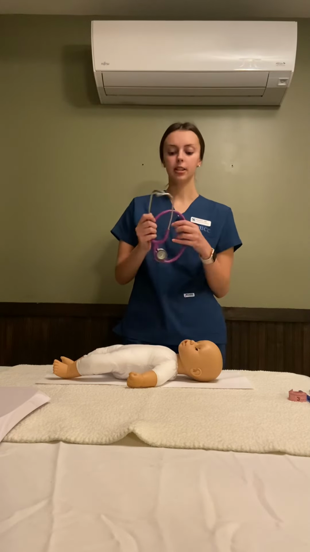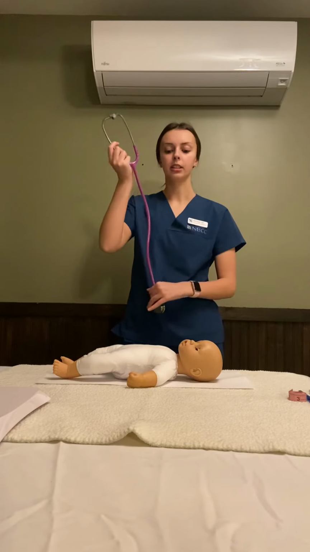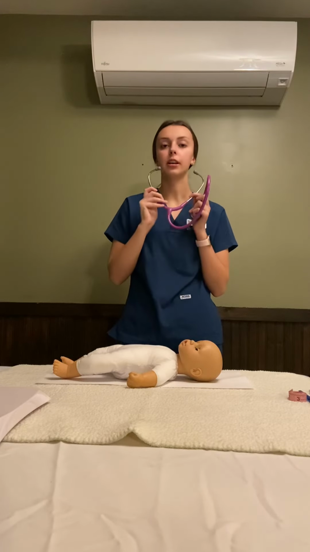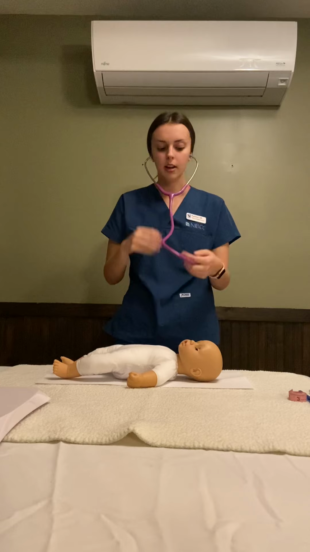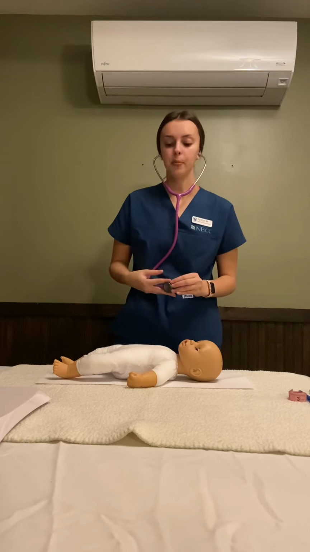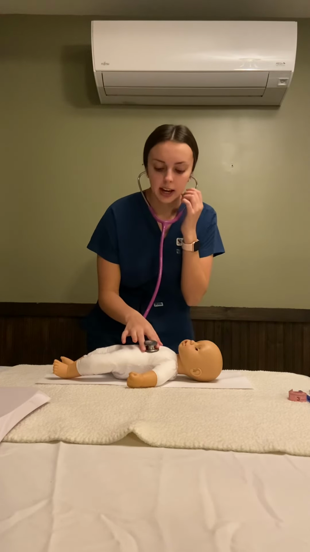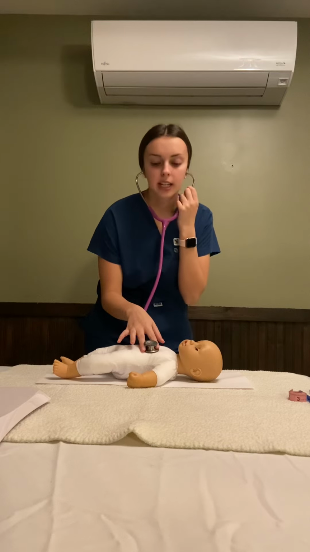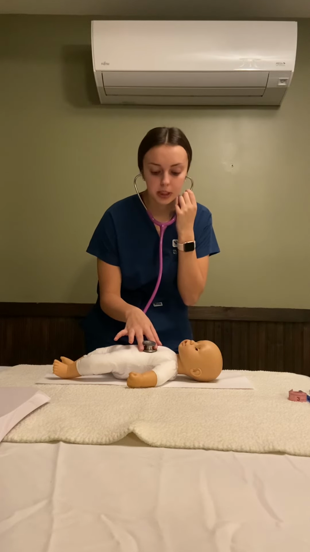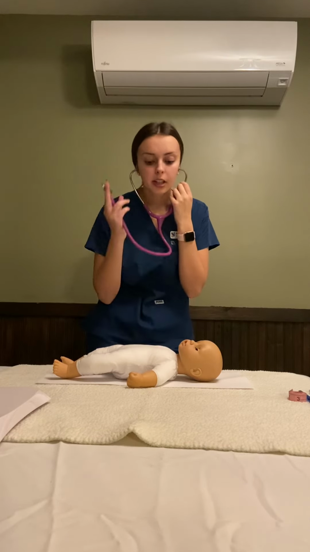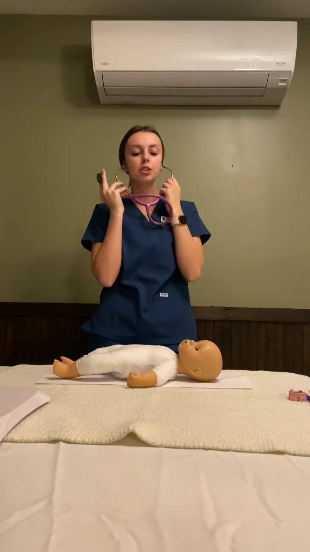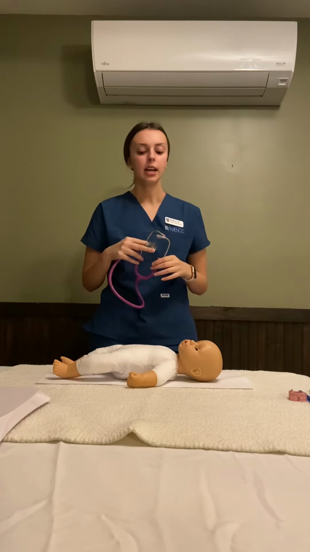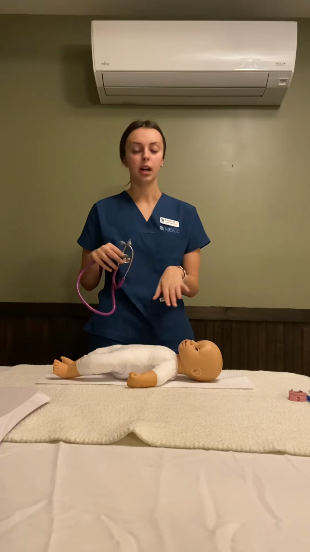So I'm going to take my stethoscope, and this is located at the fourth intercostal on the left sternal border. And I'm going to listen for a full minute. And it typically should be between 110 and 160 beats per minute, and it may be irregular. And you should do this when the baby's at rest.